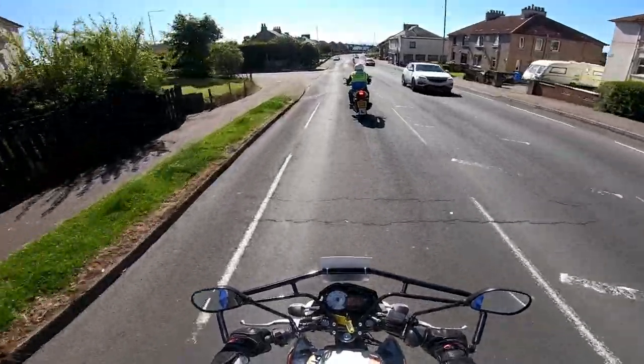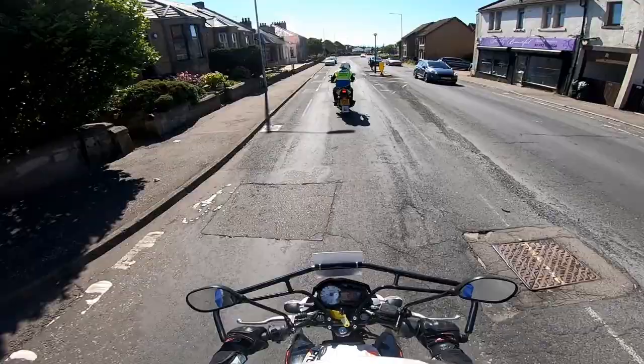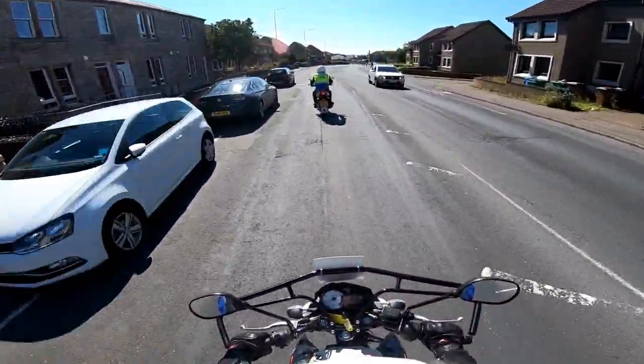So check my mirrors as I was braking there. So the driver appeared and then just pulled right out. Check my mirrors, my shoulder, moving out in good time. You've got to assume every driver's going to do something silly.